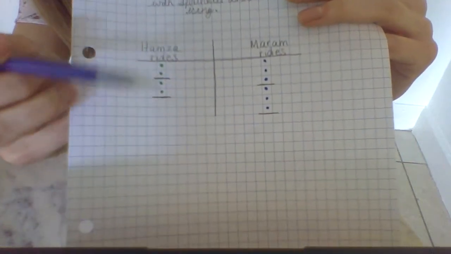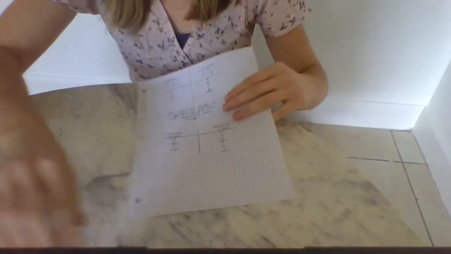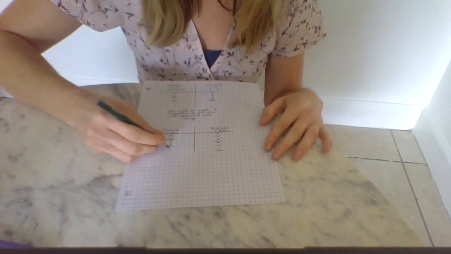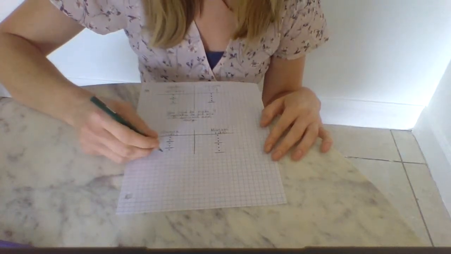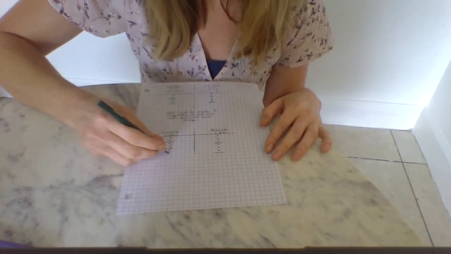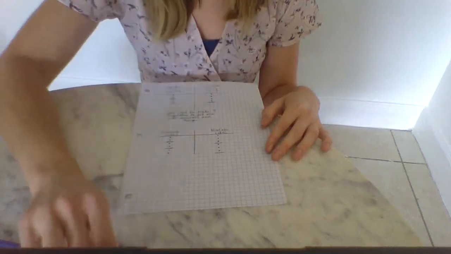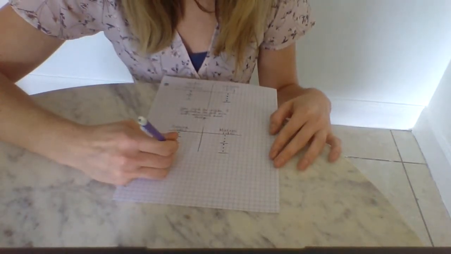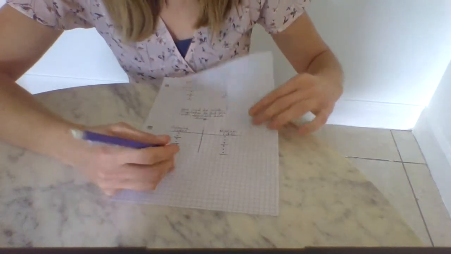Now Hamza's column is the shortest, so it's Hamza's turn. On the fifth day, Hamza does not ride the bus. On the sixth day, Hamza does ride the bus. So we draw the paper strip underneath. And you know what?